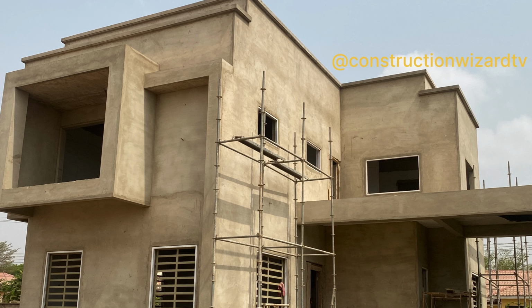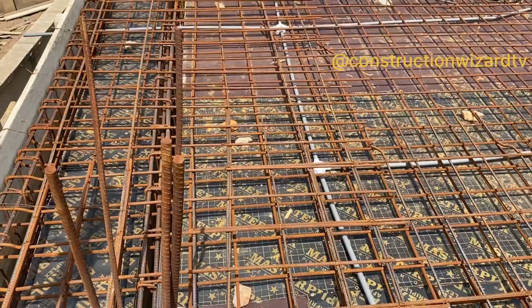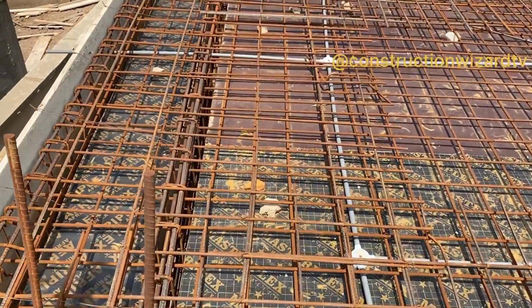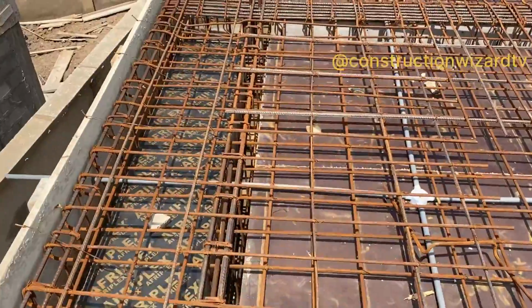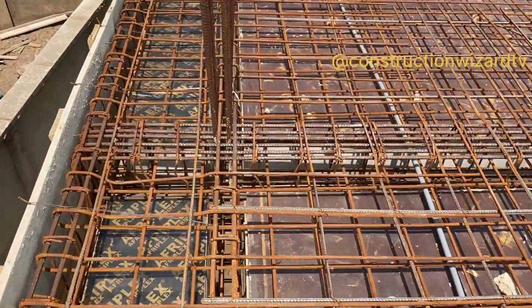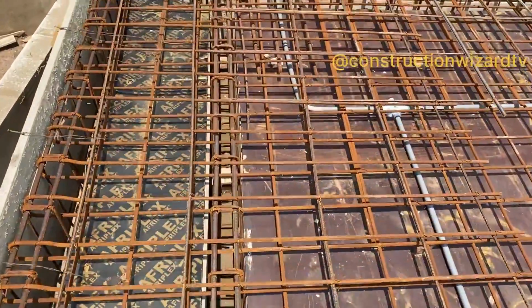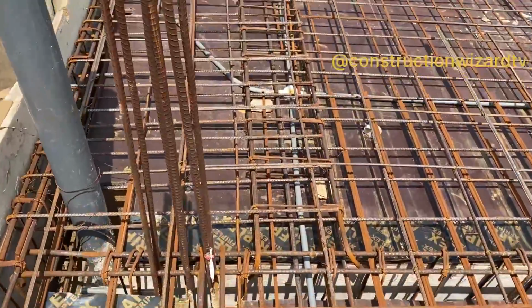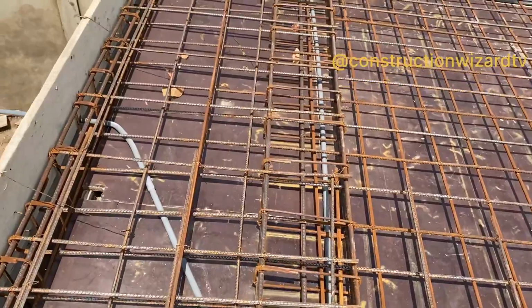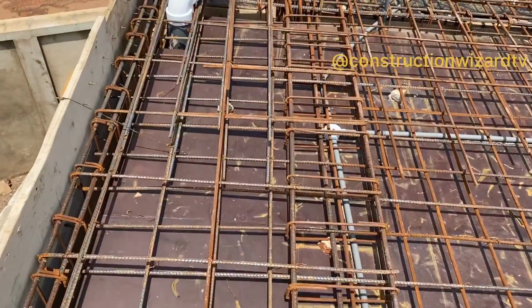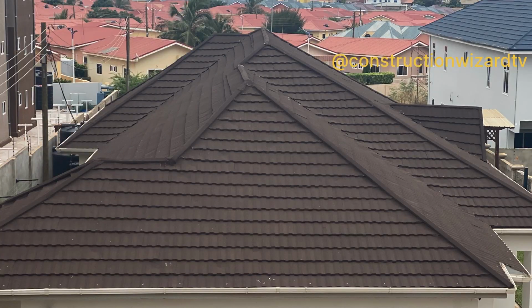And then after that, the other phase, so your foundation is a milestone. After doing your foundation and coming up to ground level, it's your milestone. The other milestone is also casting the first floor slab. That is, if you're doing a storey building, that's another milestone, because if you're able to finish ground floor, finish first floor, you've achieved enough that you need to celebrate yourself. And then the third milestone is when you're able to put up your roof.